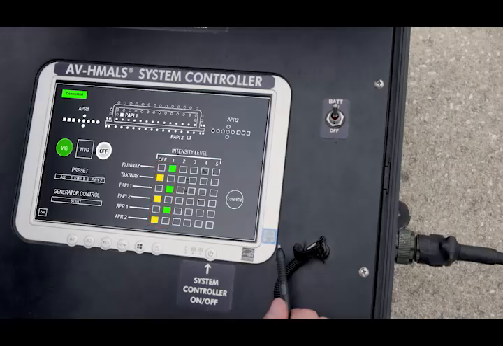For quick activation, you can also use the preset buttons to turn on all lights to a low setting. Your airfield lighting is now under your control.